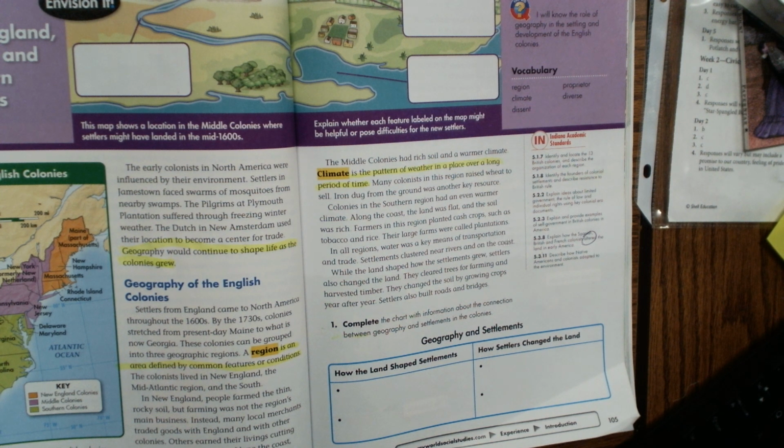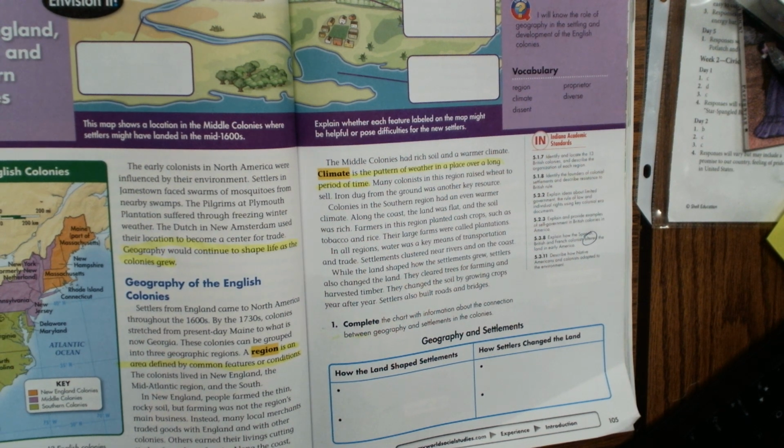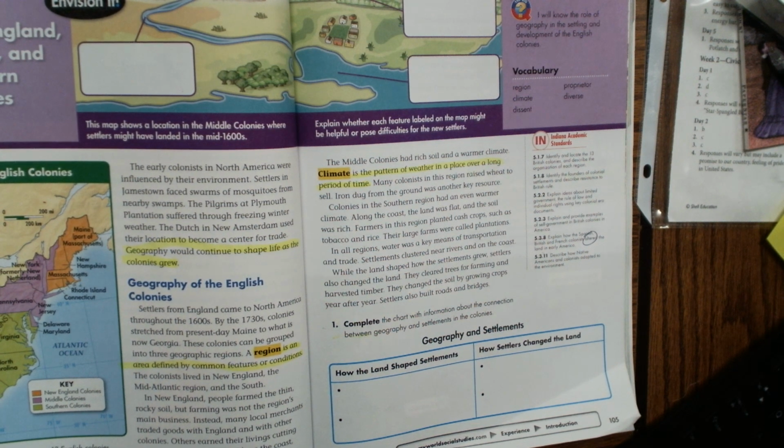Geography of the English colonies. Settlers from England came to North America throughout the 1600s. By the 1730s, colonies stretched from present-day Maine, which is up here, down to Georgia, okay, right there. These colonies can be grouped into 3 regions. A region is an area defined by common features or conditions. The colonists lived in New England, the Mid-Atlantic region, and the South.